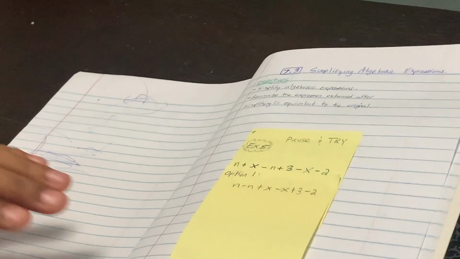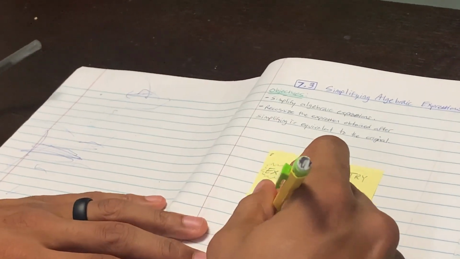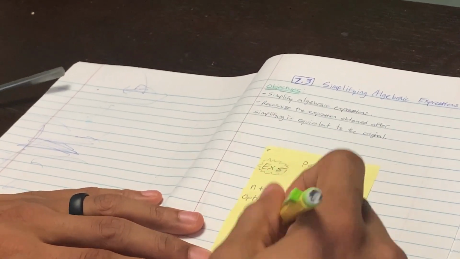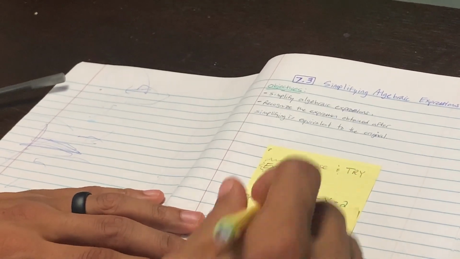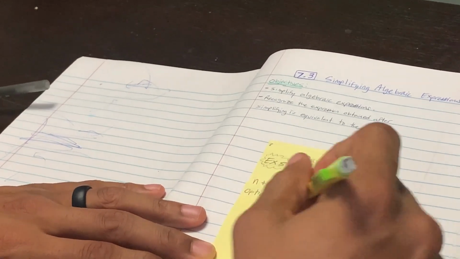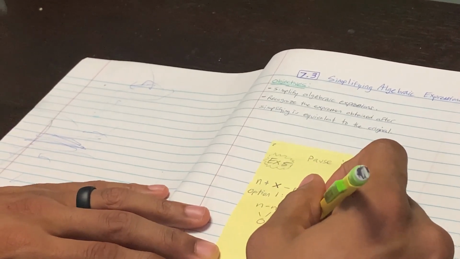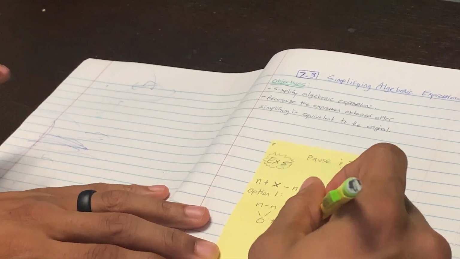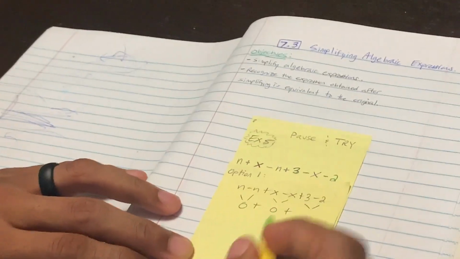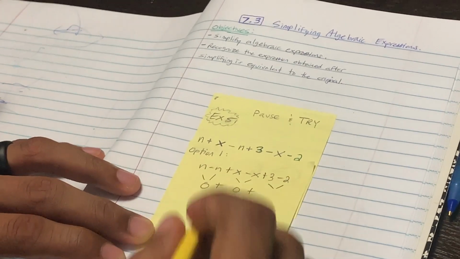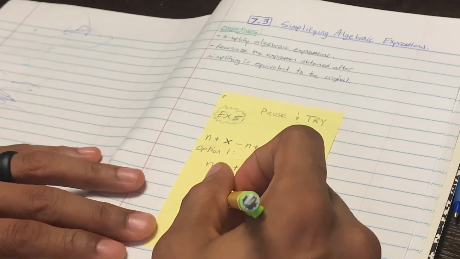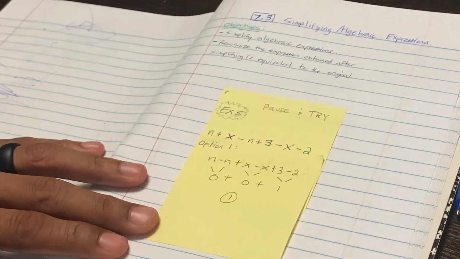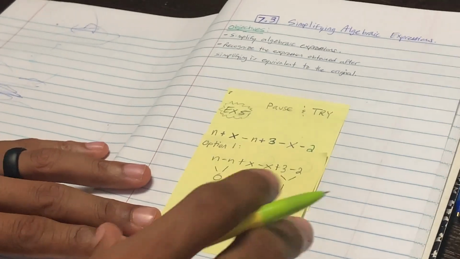N minus n gives me no n's, okay? Plus this x minus x gives me no x's, okay? And then I have plus 3 minus 2, and that gives me 1. All right, so therefore my answer is 1. All right, that's option 1.